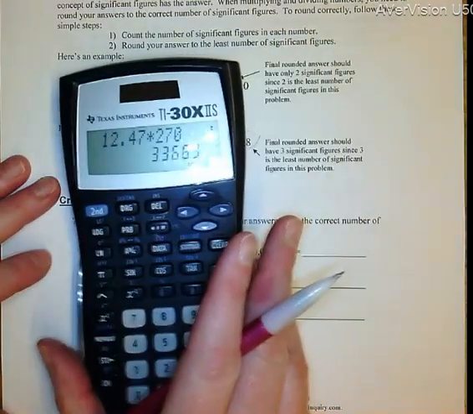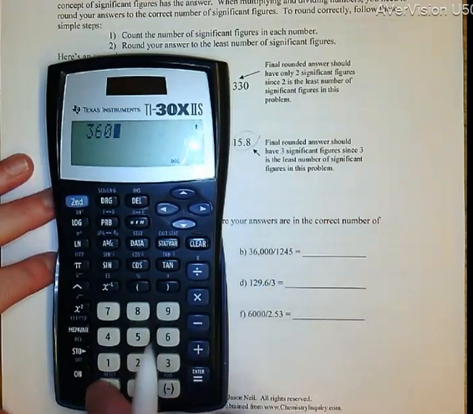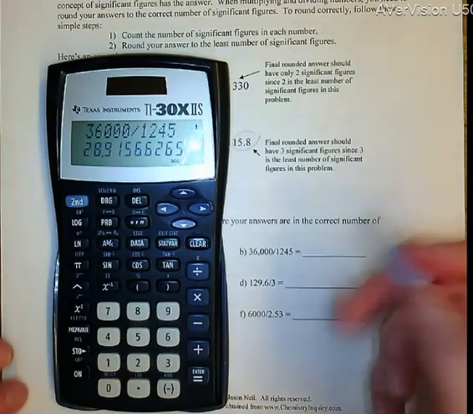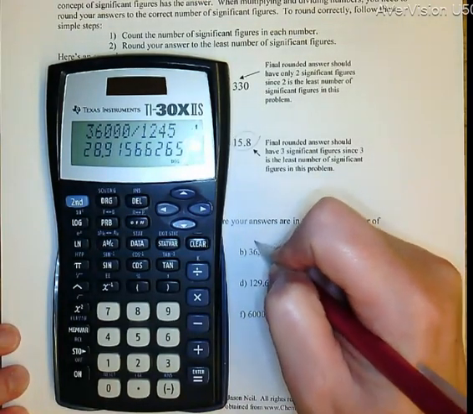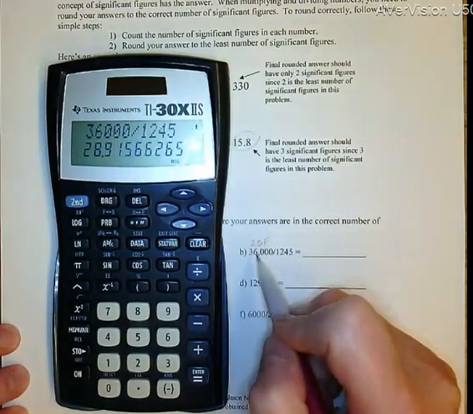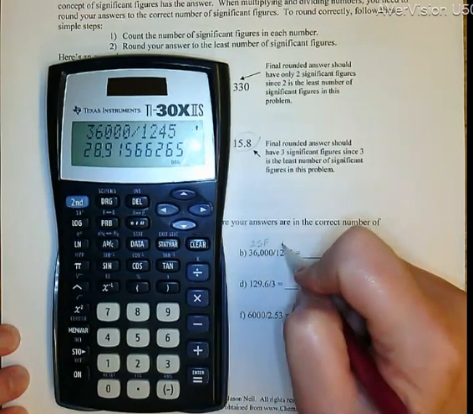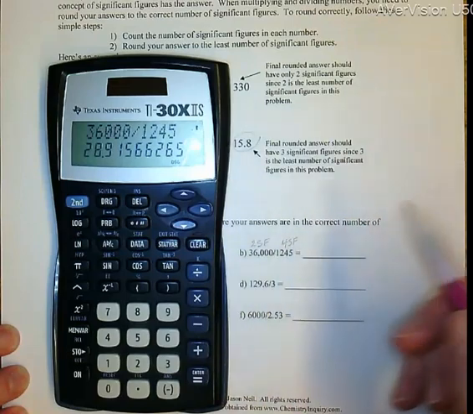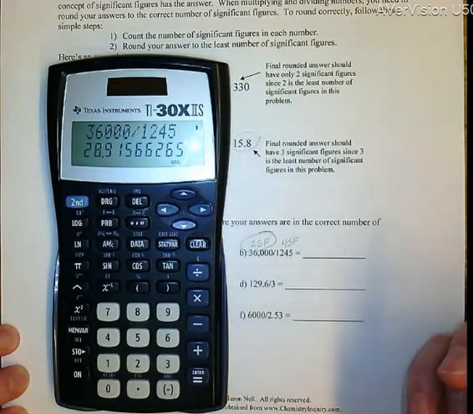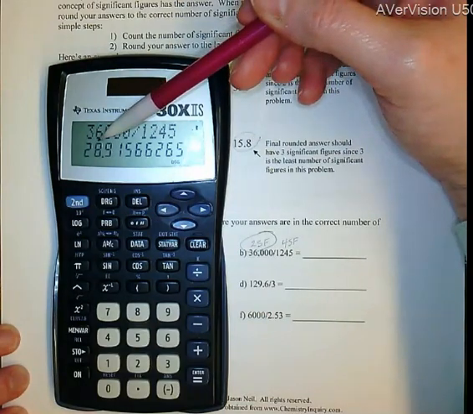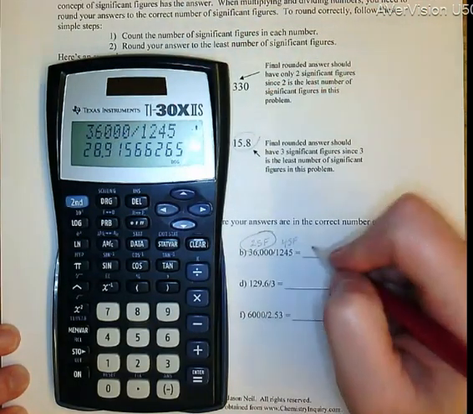All right, B. So 36,000 divided by 1,245. So this has 2 significant digits, just the 3 and the 6. The rest are just placeholders. This has 4 significant digits. That means my answer can only have 2. So I have to round to my second spot, which is this 8. And that's a 9, so that's going to make it 29.